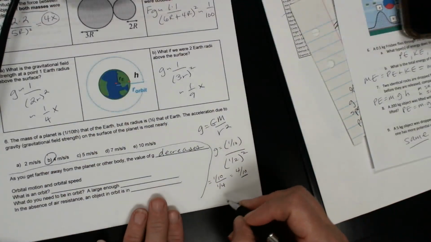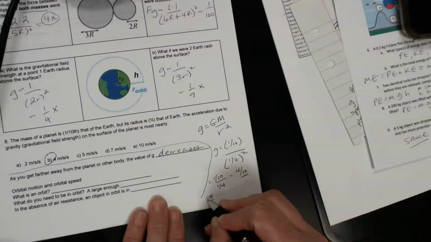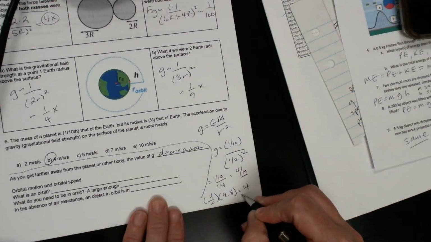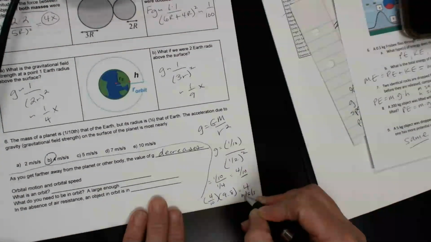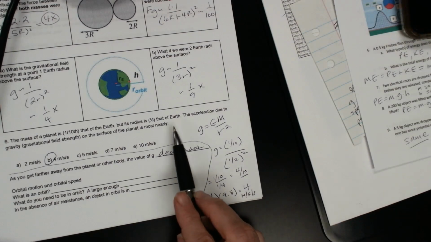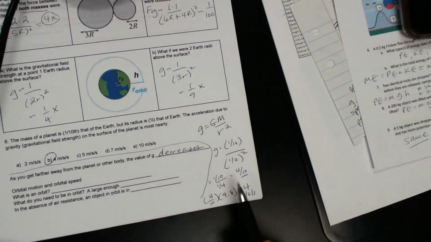So we'll put 4/10 times 9.8 equals 4 meters per second per second. This one's kind of similar to one I did in class where we had planet Z, I think it was, and it had a mass and a radius that we compared to Earth. You figure out your factor, and then you multiply that factor by our actual 9.8 to compare it.